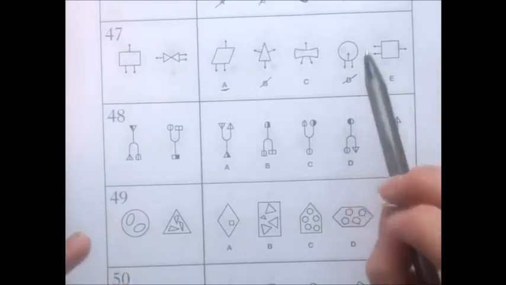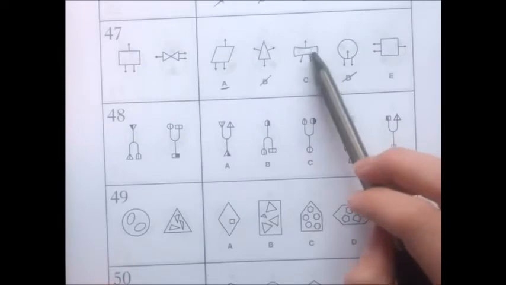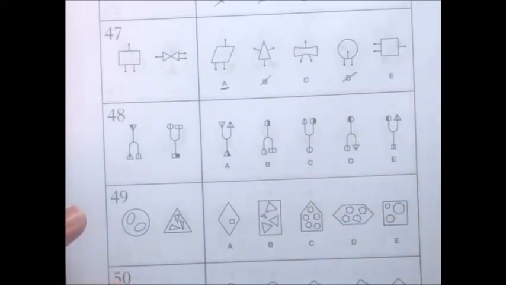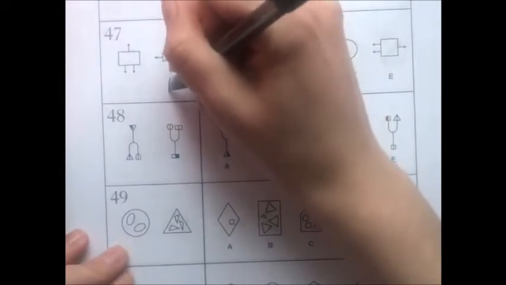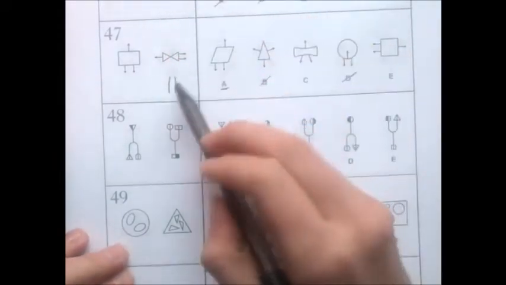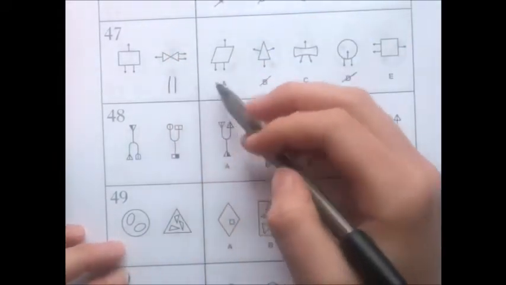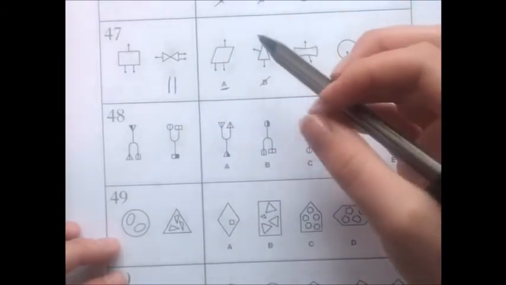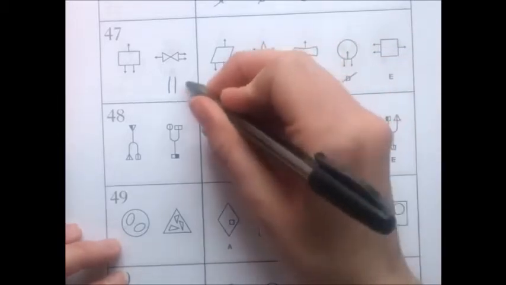Okay, so in C, the 2 on the same side are not parallel. Now, by parallel, I mean that they follow the same line, okay? So there's the same distance between the 2 lines at all points across the line. So in C, they go like this.